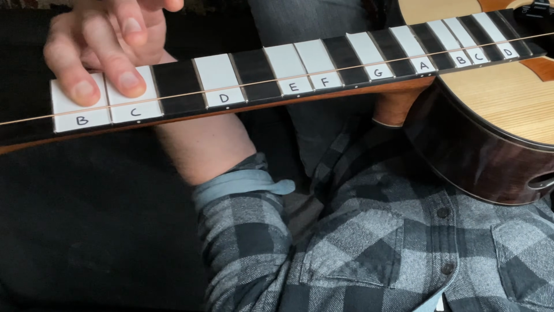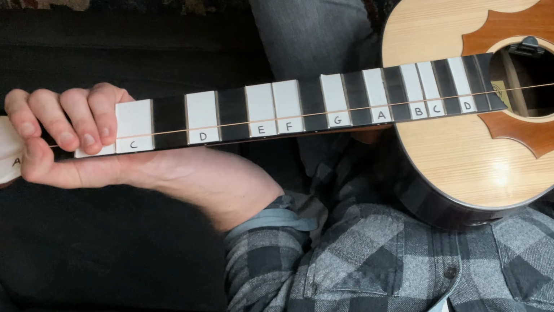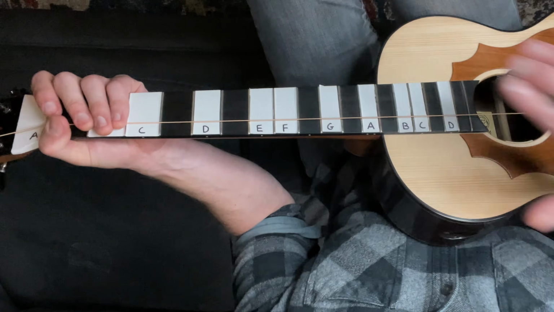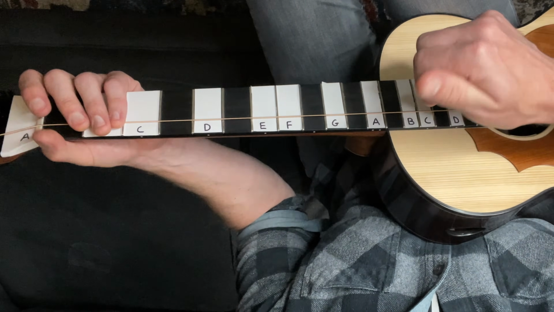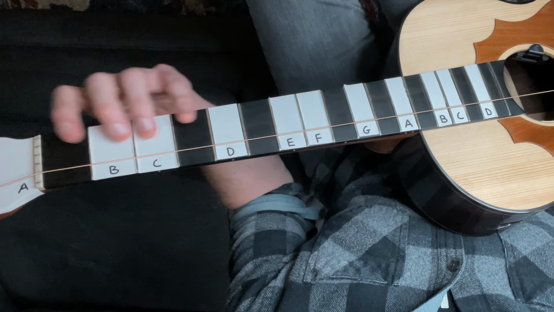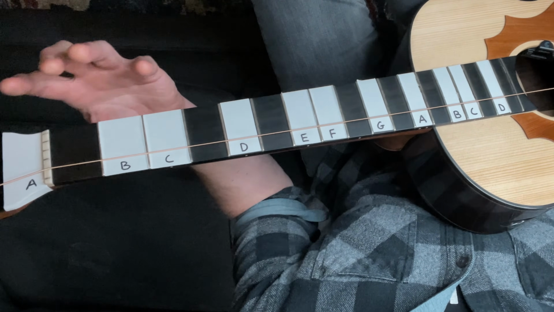Remember that B and C are a half step apart, and so are E and F. And you have a really good, strong foundation now for finding notes on your guitar. Okay, you know them on this A string. The good news is, as I add my other strings to this guitar, this same arrangement is going to stay true. It's just going to be a different starting point.